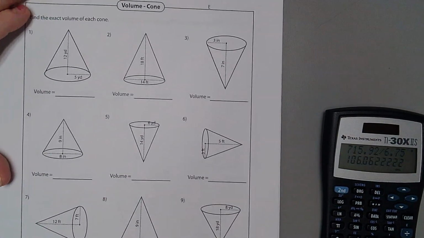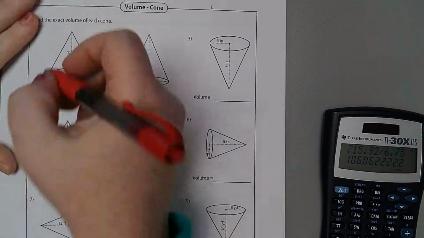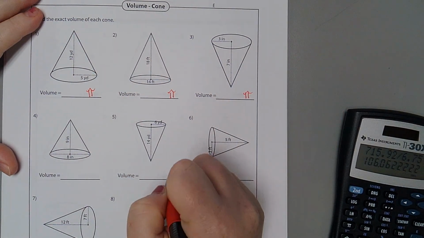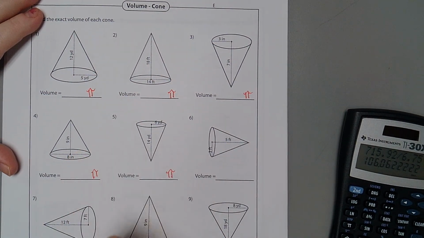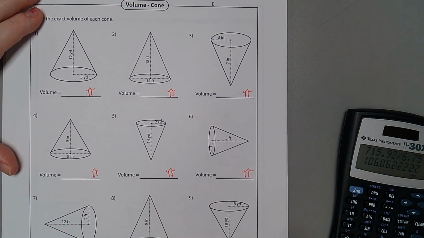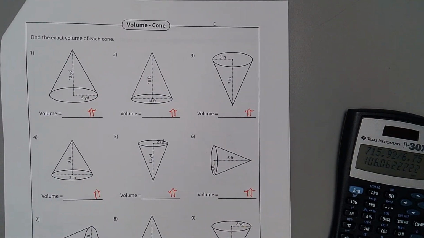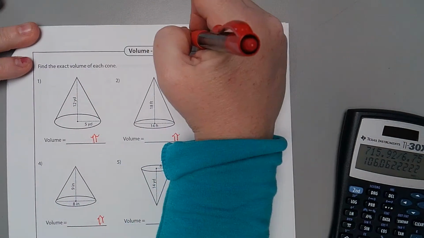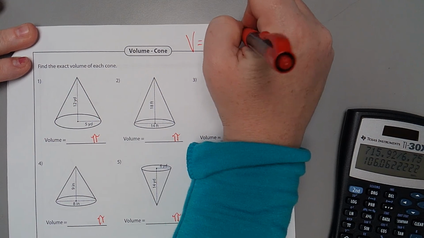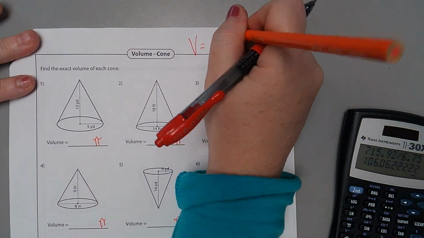I believe you did some of these ones. These are leaving it in terms of pi. So that means every single one of your answers is in terms of pi. All of those in terms of pi. Your equation is still volume equals pi r squared times h divided by 3. But we're leaving this alone every single time.